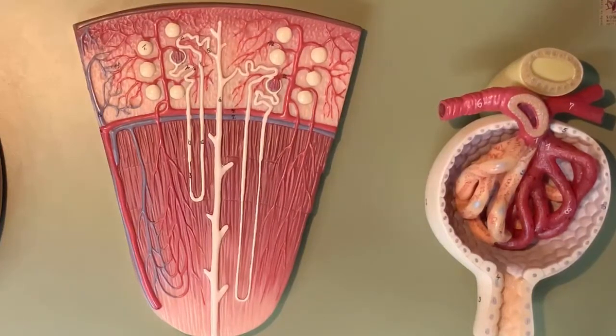The macula densa is a collection of cells that monitor sodium chloride concentrations in the tube system of the nephron. And these macula densa cells are found in the distal convoluted tubule. So here we see the distal convoluted tubule, and these cells are known as macula densa cells.